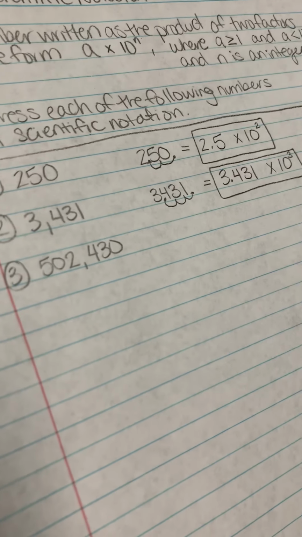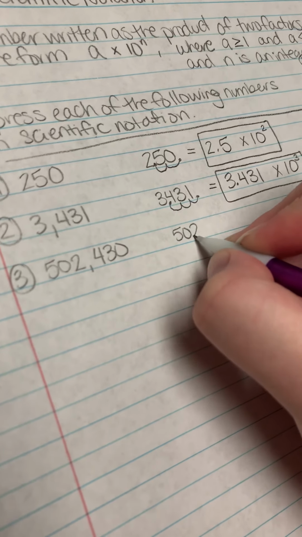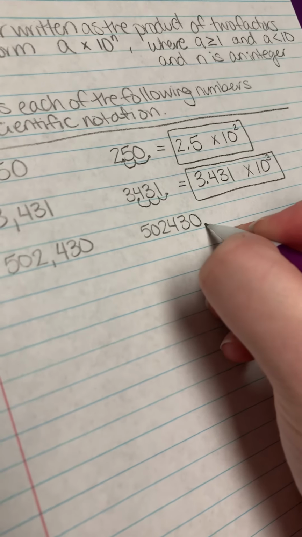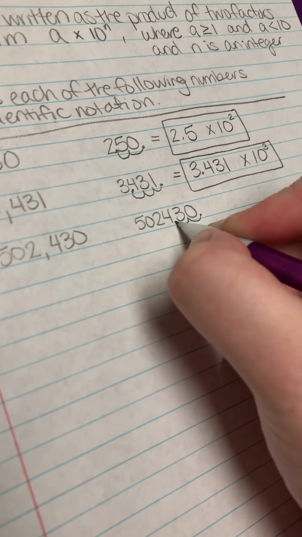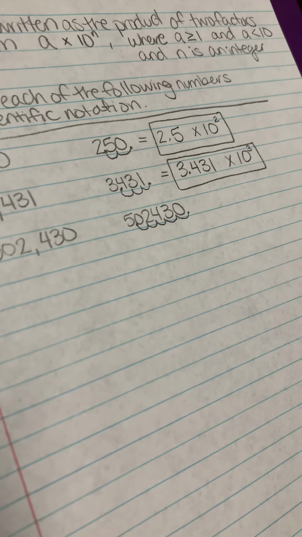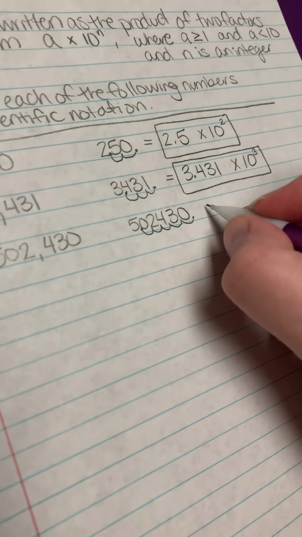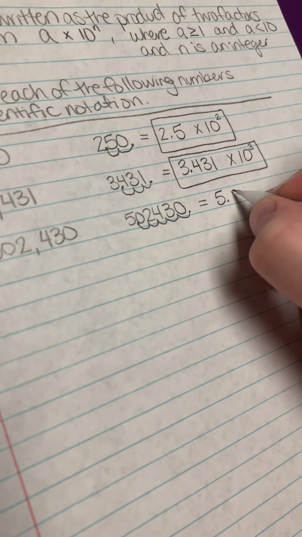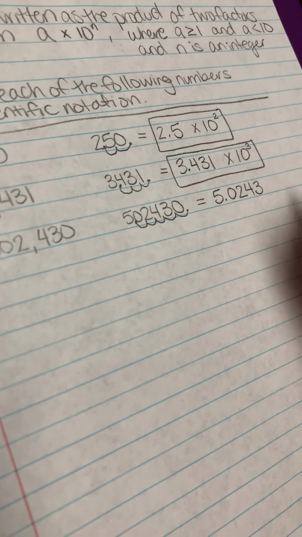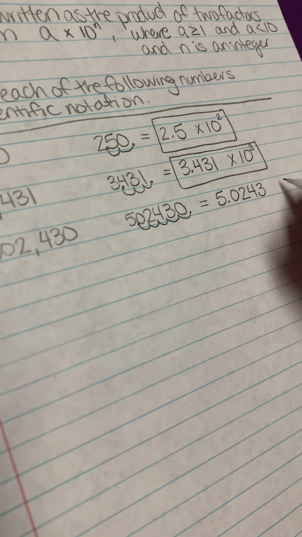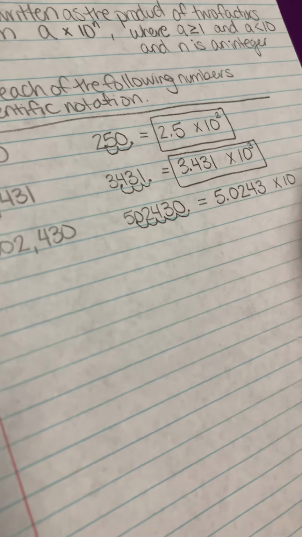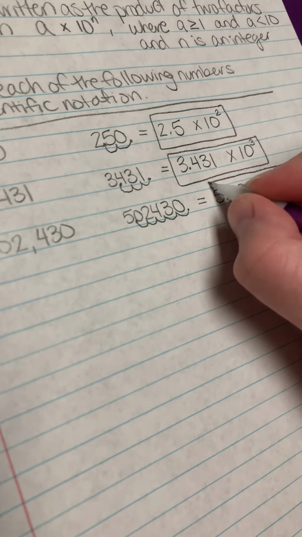502,430. Again, without seeing a decimal, we take it from the back and we move it as many times as it takes to get a number greater than 1 but less than 10. So in this case, we have 5.0243, and I don't need to put the 0 at the end, times 10 to the 1, 2, 3, 4, 5. I moved it 5 times.